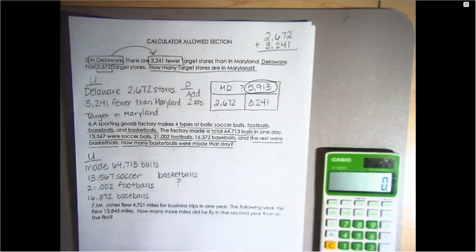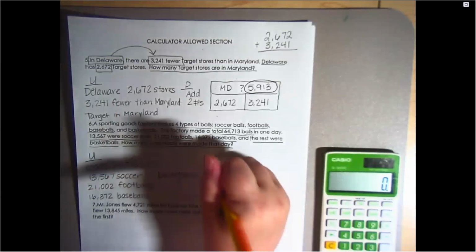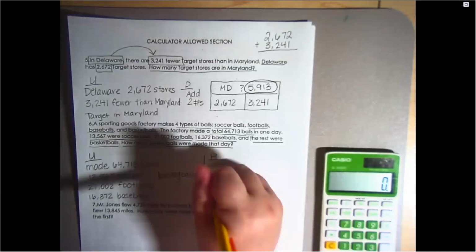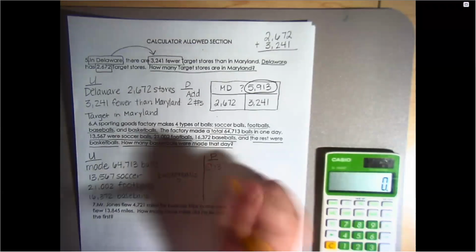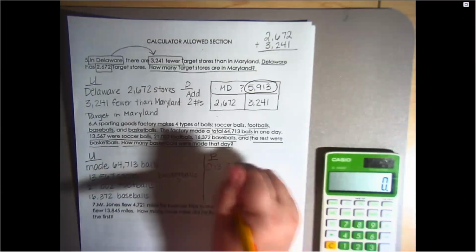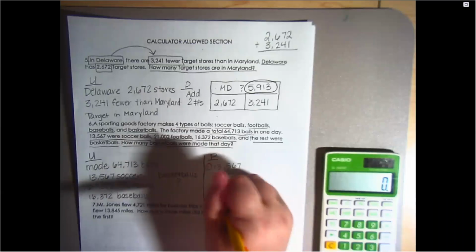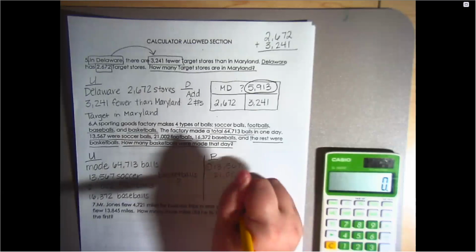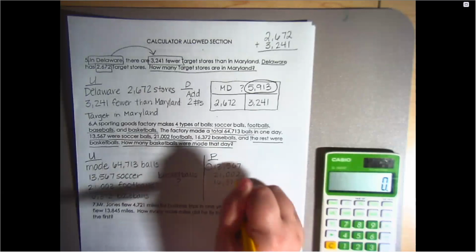Okay, so this is a multi-step problem, boys and girls. My plan, first thing I'm going to do is add 13,567 and the footballs 21,002 and the baseballs 16,372 together.